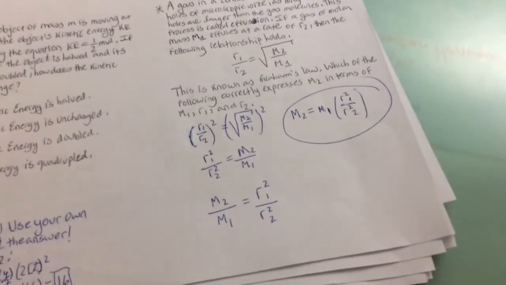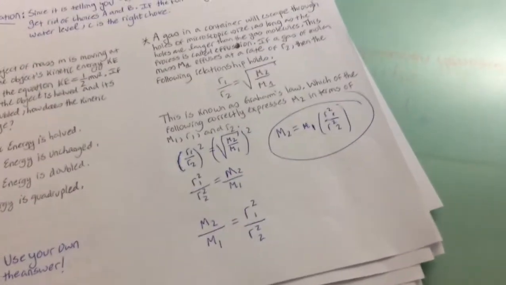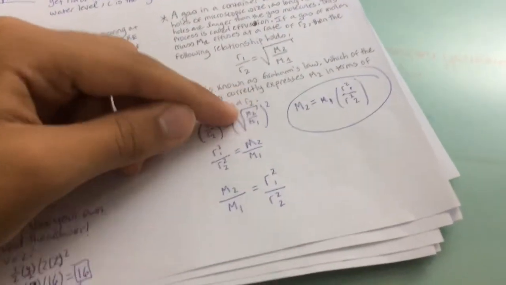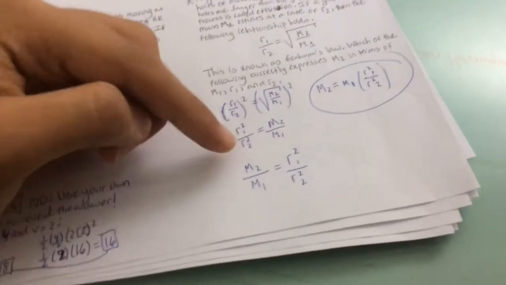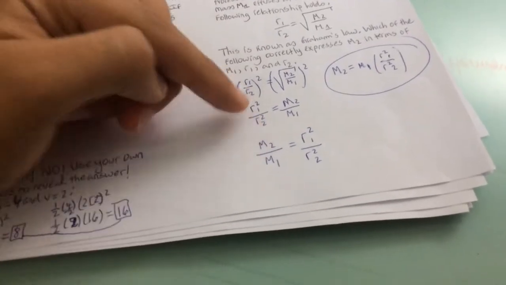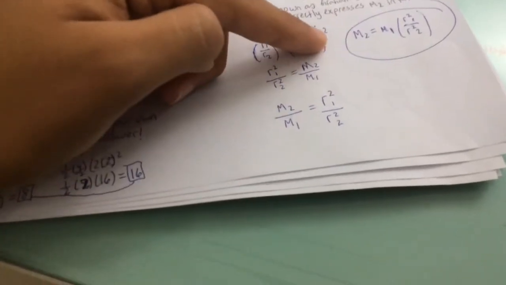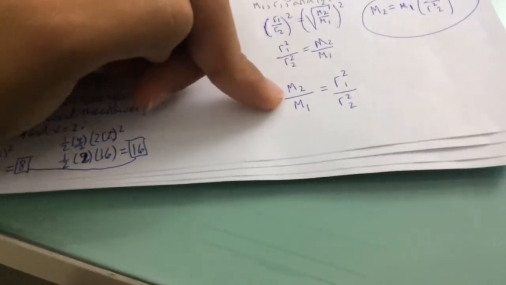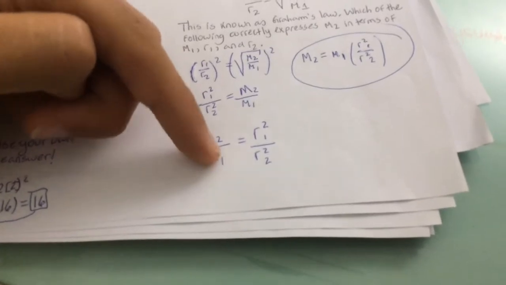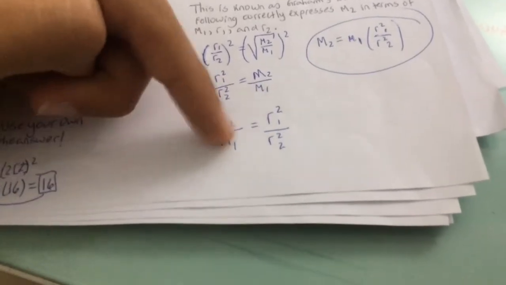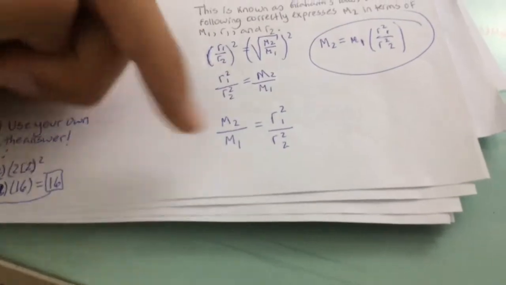Okay, so you need to find, what is m2 here? You need to raise both sides to the power of 2 because you need to get rid of the radical. So it deletes the radical when it is raised to the power of 2. Then m2 is equal to m1. Okay, I just changed from one side to another to make more sense. And then m1, of course, will multiply this fraction because it will pass to the other side of the equation. Okay, does that make sense?